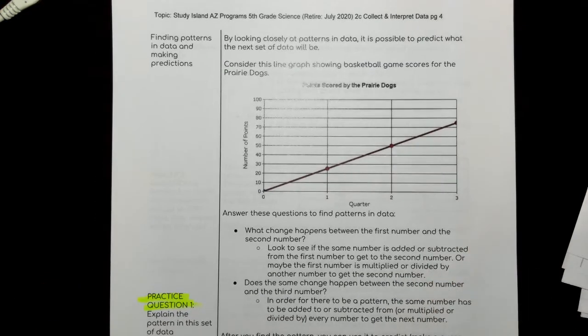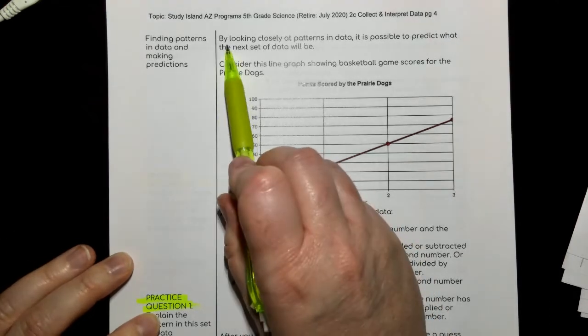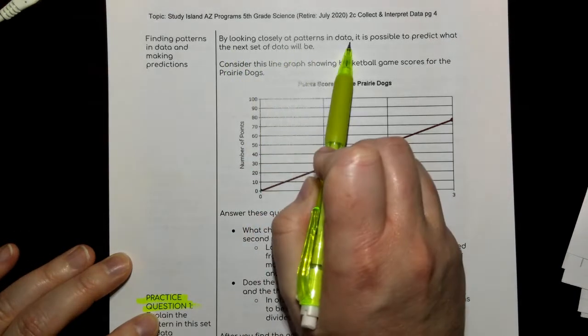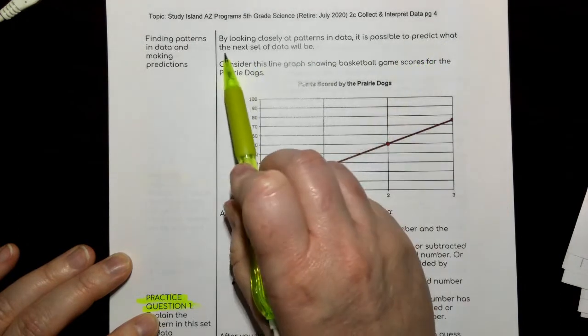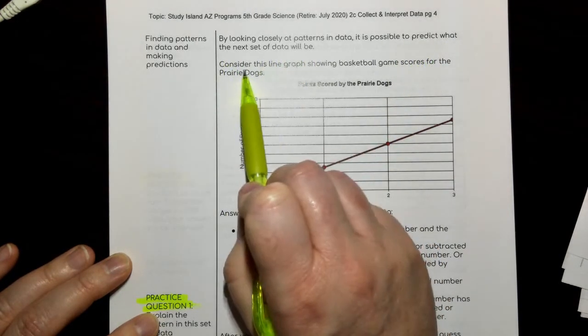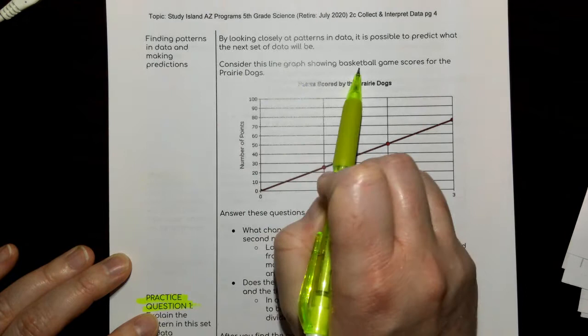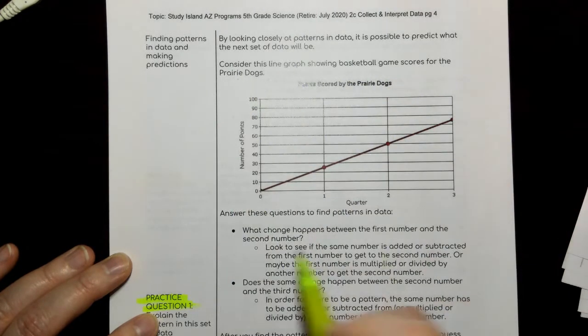So sometimes we can actually find patterns in our data. And that's one good reason to put data in pictures, so that you can more easily not just calculate the pattern, but actually see the pattern with your eyes. So by looking closely at patterns in data, it is possible to predict what the next set of data will be. Consider this line graph showing basketball game scores for the Prairie Dogs.